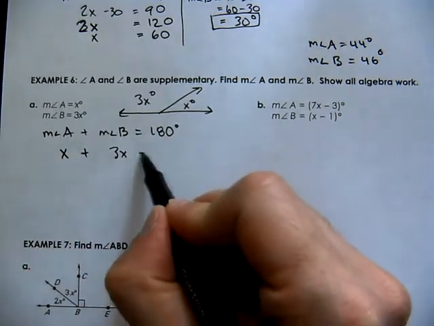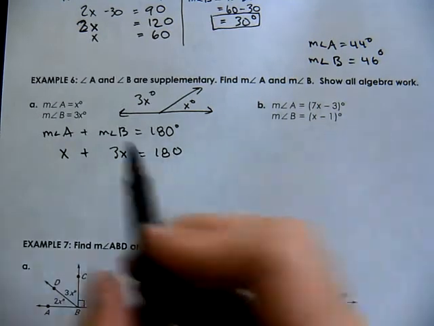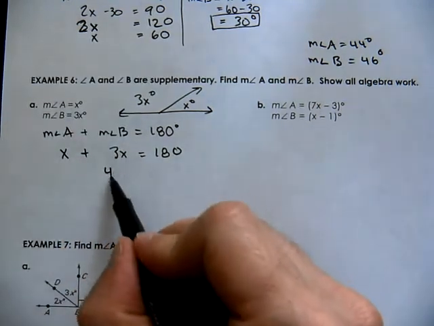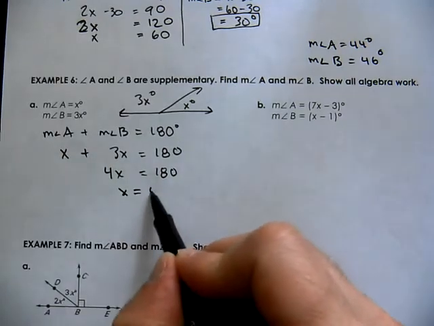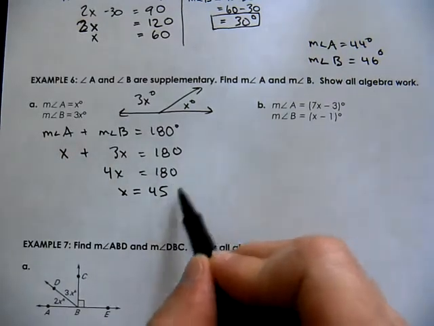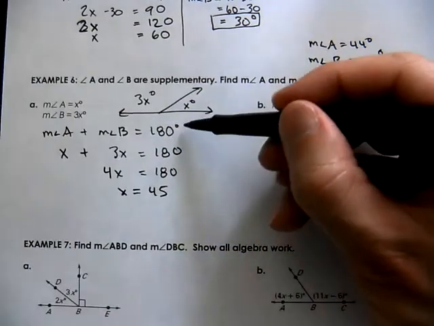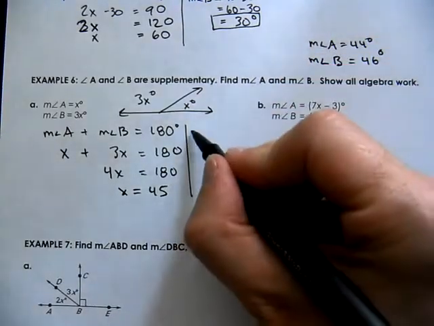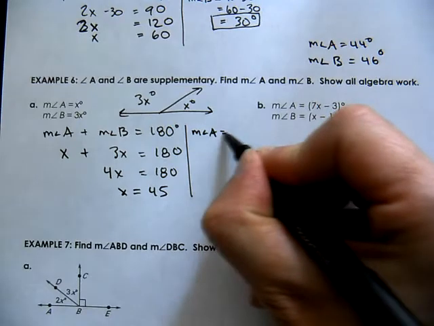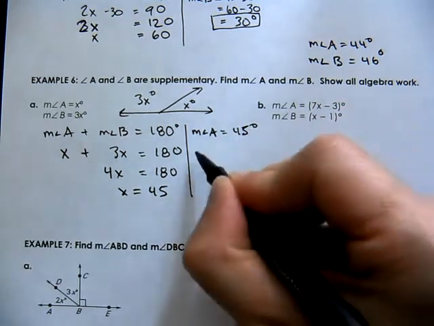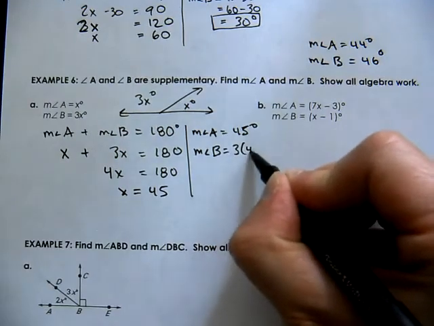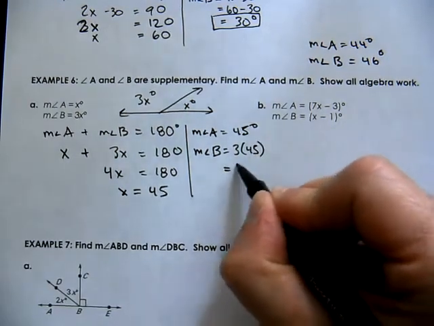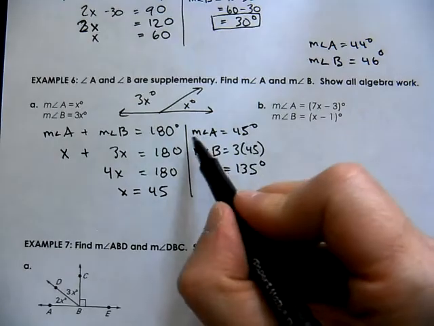Do the substitution, so the measure of angle A is x, the measure of angle B is 3x, and not much algebra here as we just combine like terms and get 4x equals 180, and then divide away the 4, we get 45. Again, no degree symbol because that's just the variable's value. Now we'll take that and plug it back in. So the measure of angle A is 45 degrees, and the measure of angle B is 3 times the value of x, and that'll give us 135 degrees.